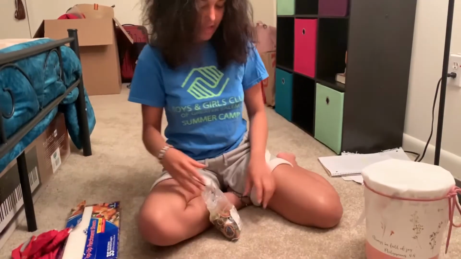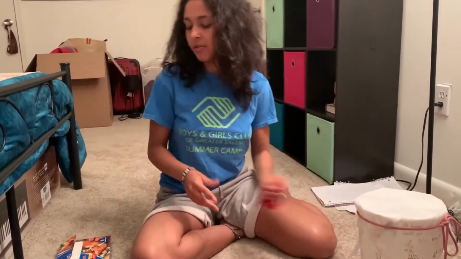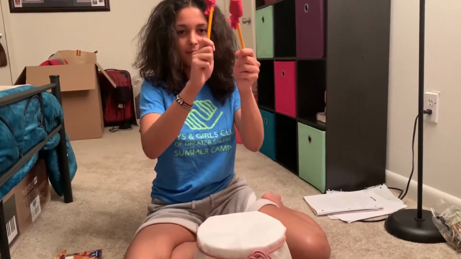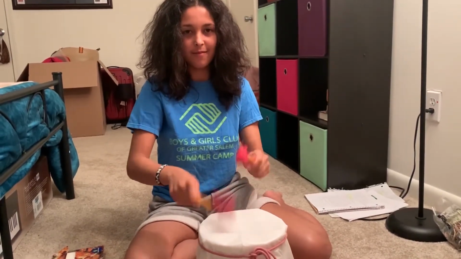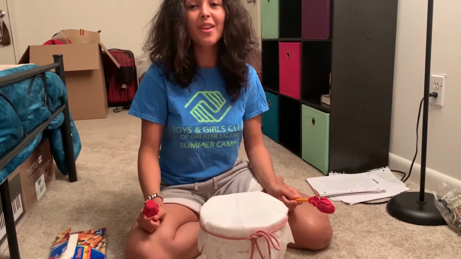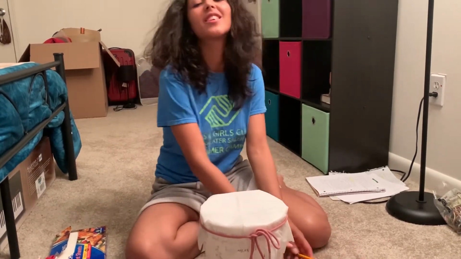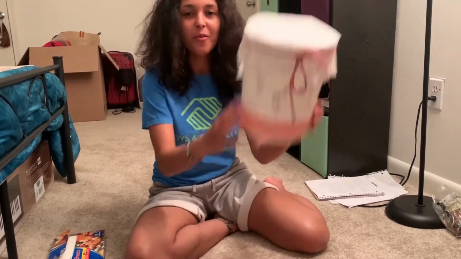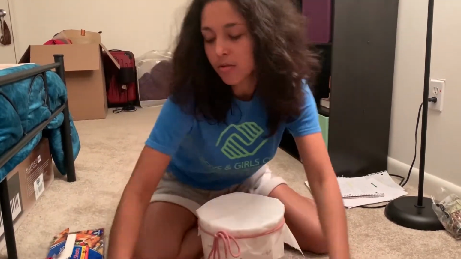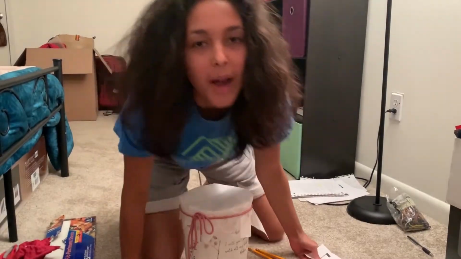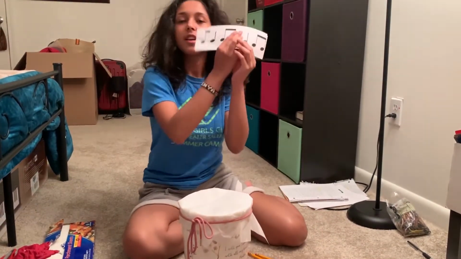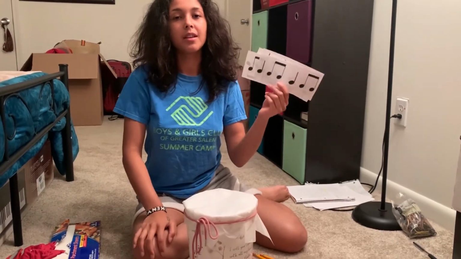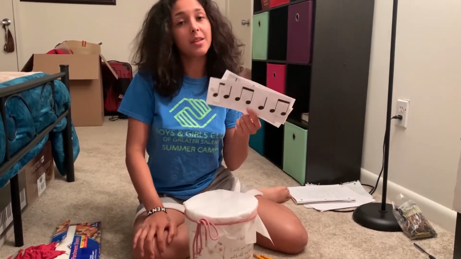Alright, now that the boring stuff is out of the way, wow, it kind of works. Okay, we're gonna take our flashcards from earlier and we're gonna drum out some beats with our new drums. Also, you don't have to be limited to these flashcards. This is just a warm-up to get you started and understanding the difference between the length of some beats.